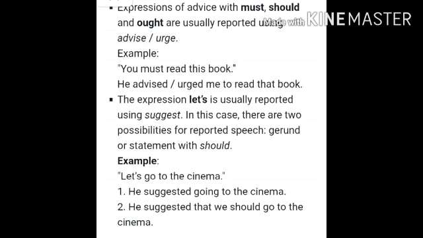The expression let's is usually reported using suggest. In this case, there are two possibilities for reported speech, gerund or statement with should. Look at the example there. Let's go to the cinema. He suggested going to the cinema. He suggested that we should go to the cinema. So these are the things you should keep in your mind while reporting.